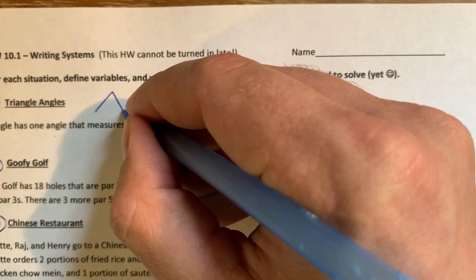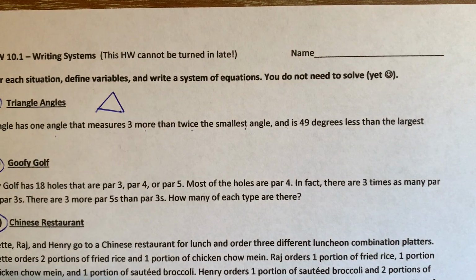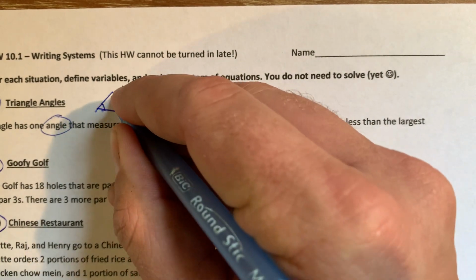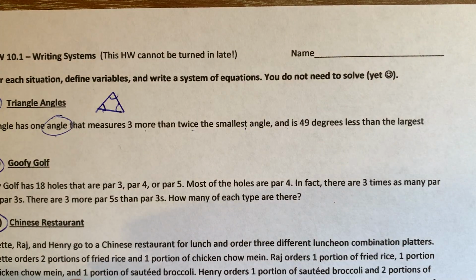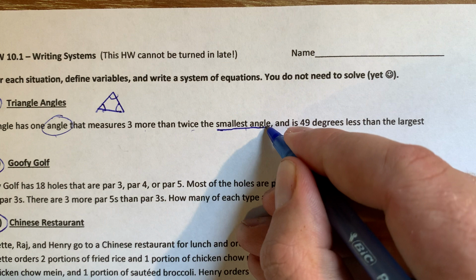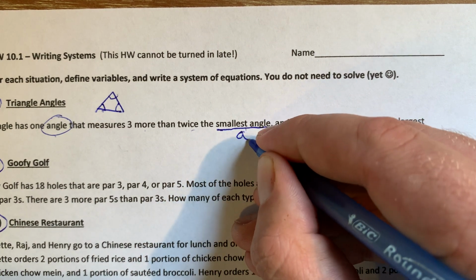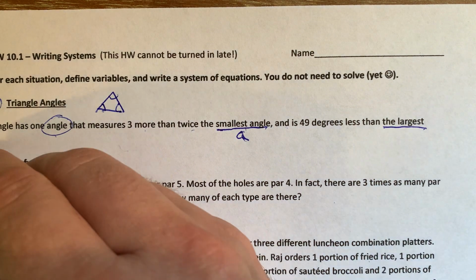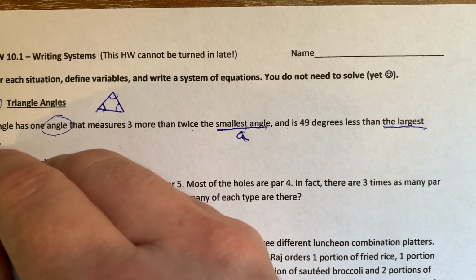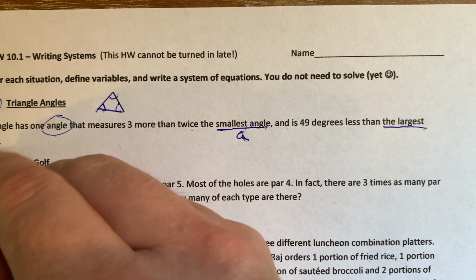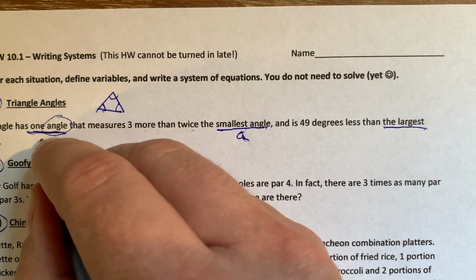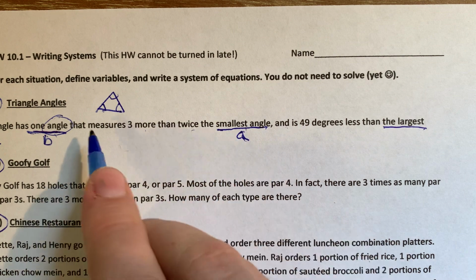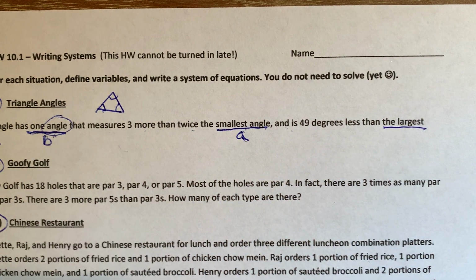Well, this is about a triangle. Sometimes it helps to draw it if it's a geometry thing. And it's about the angles. There's one angle, another angle, and another angle. And it says, okay, there's a smallest angle. I'm going to call the smallest angle A because I think that'll be easy for me to remember. The largest angle will be C. That way I can remember it's the biggest one. And the other angle is B. So there's one angle that it compares to the smallest, and it also compares it to the largest angle.